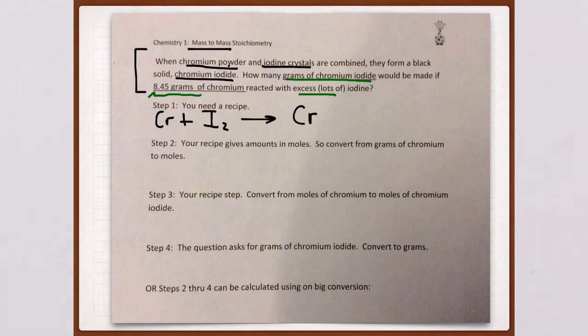Now I didn't write it up here, but chromium is a 3+ charge. So if chromium is a +3, then iodine is a -1, then we're going to need 3 of them there. And so that's chromium iodide, CrI3.